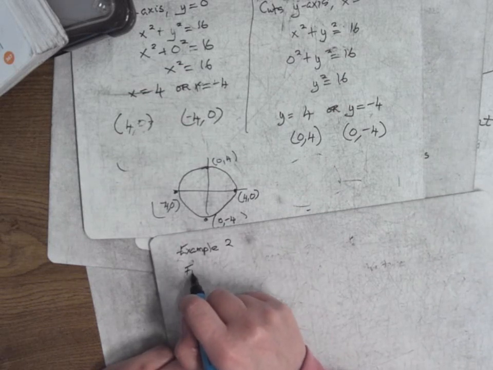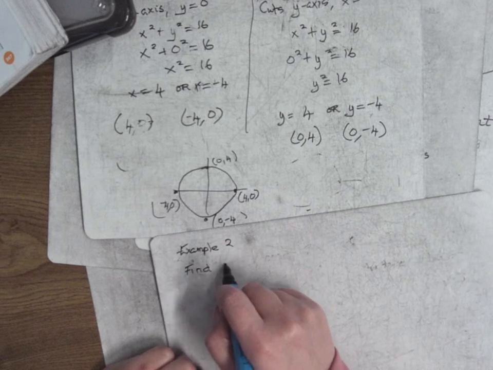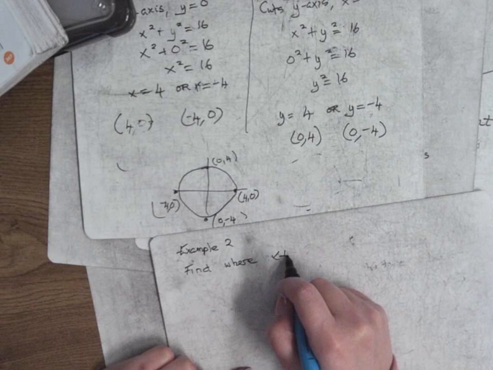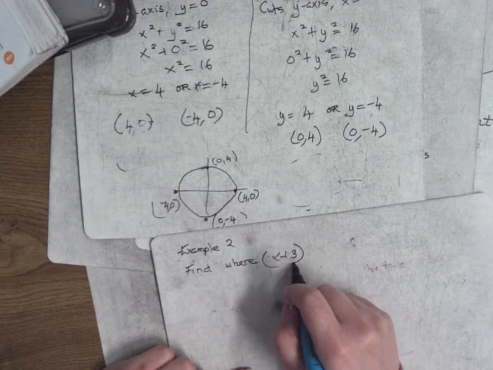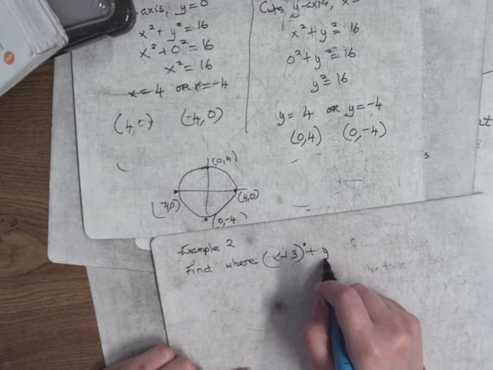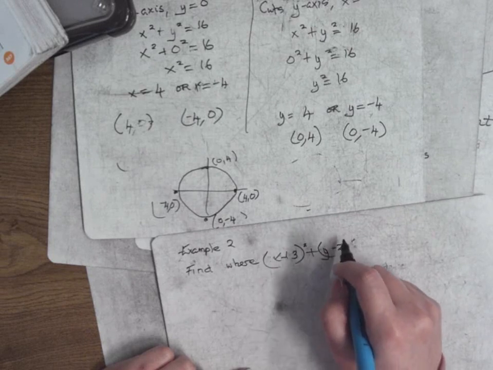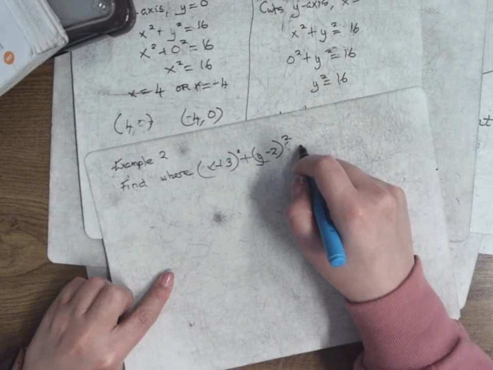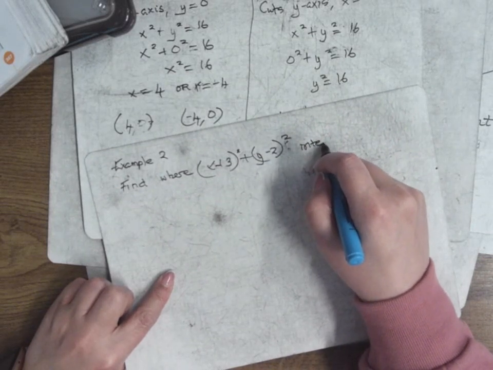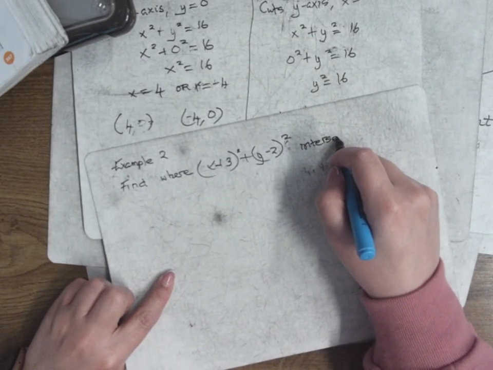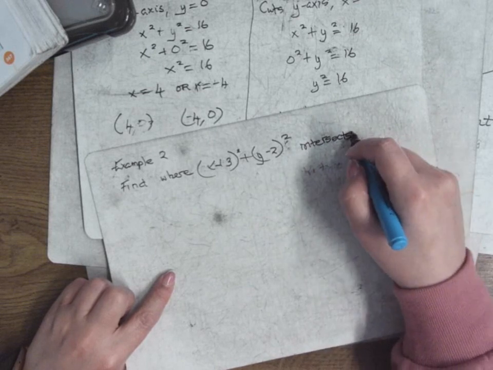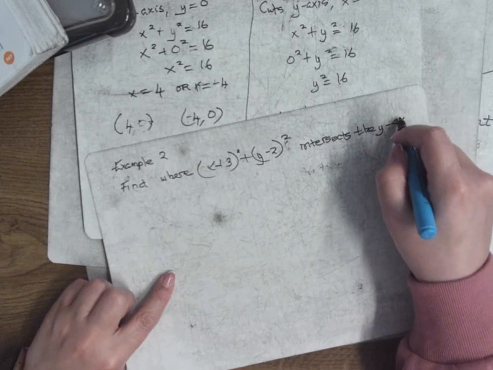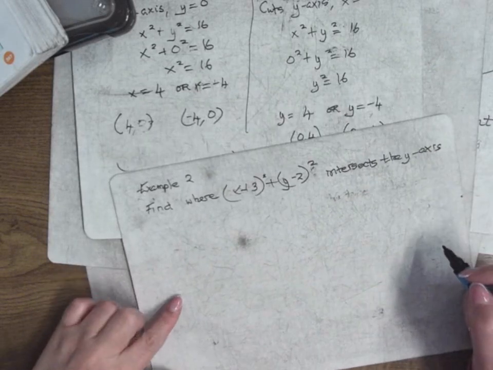Example 2. Find where (x plus 3) squared plus (y minus 2) squared equals 10 intersects the y-axis. So they're not asking me for all the points here, just where it intersects the y-axis. The first thing you do is write down the rule. What is the rule?